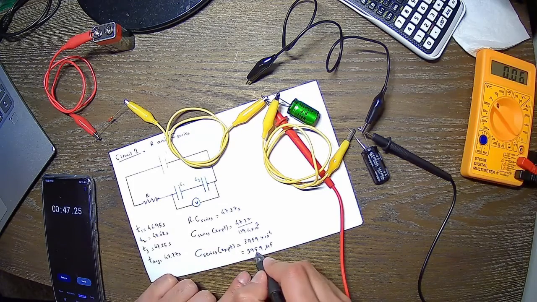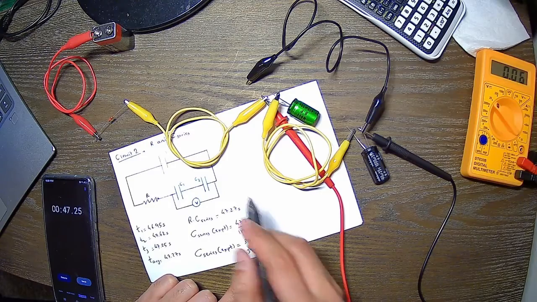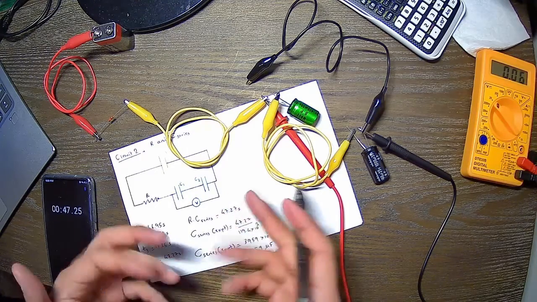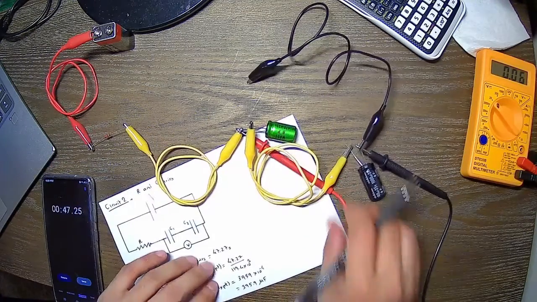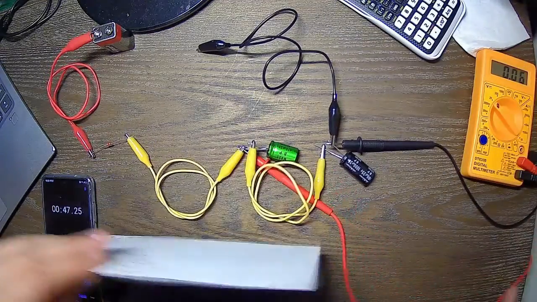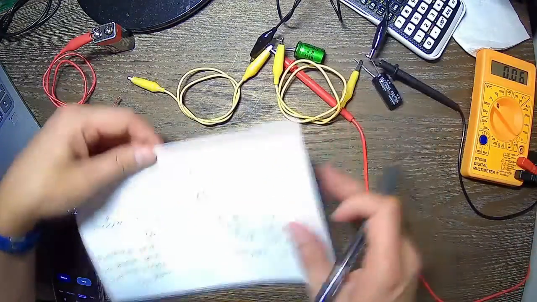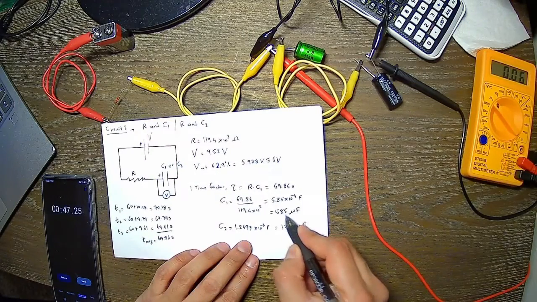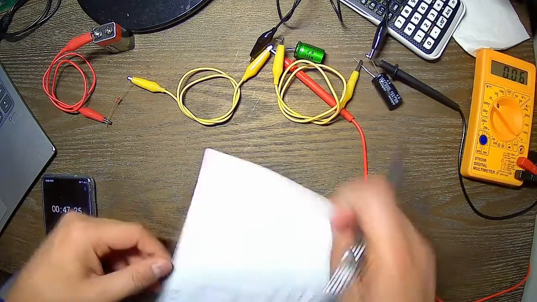And let's see how close this is compared to the C1 and C2, using C1 and C2 to see what the theory might predict. So C1 was 585, C2 is 1250.